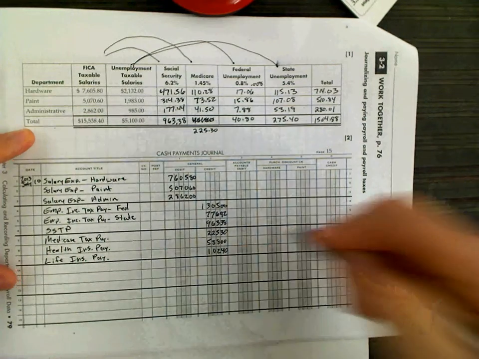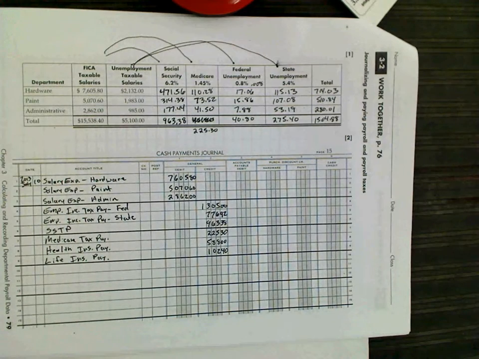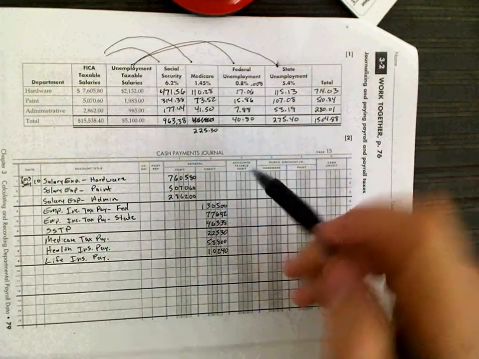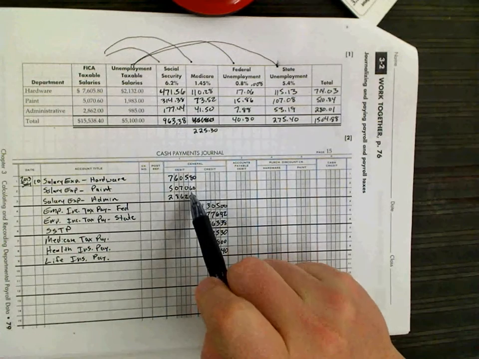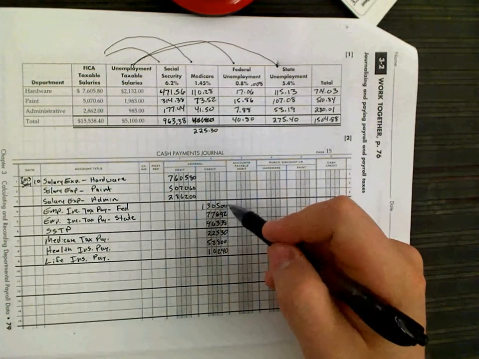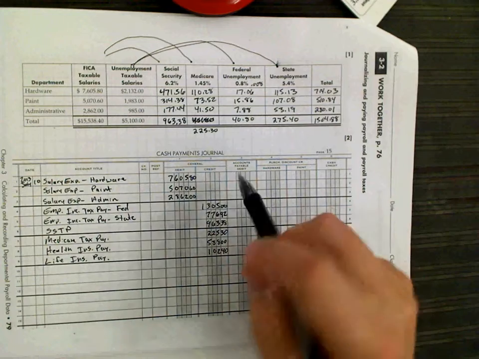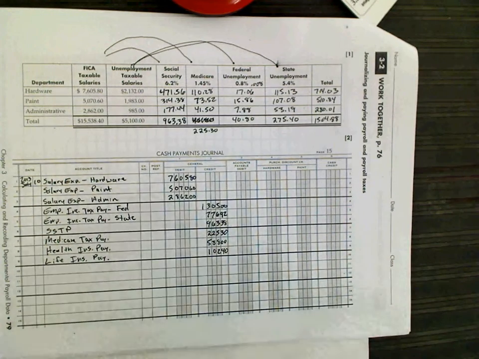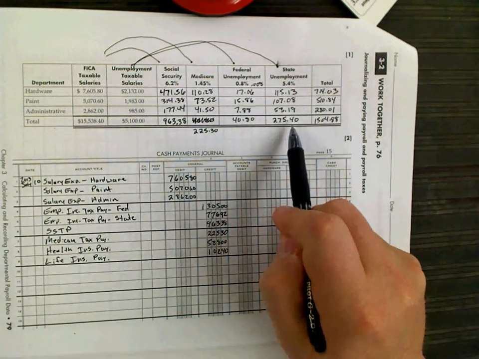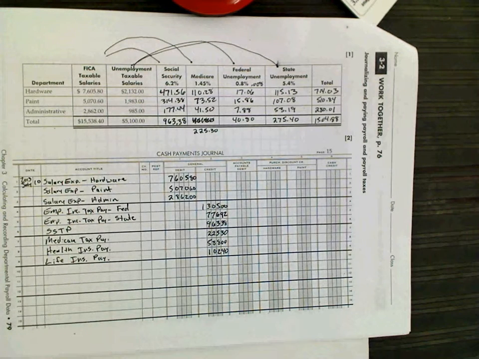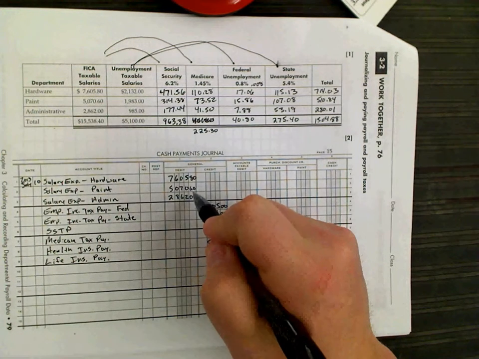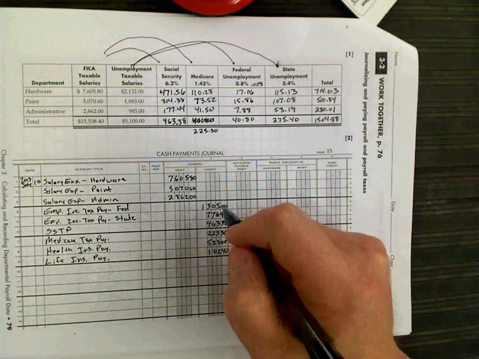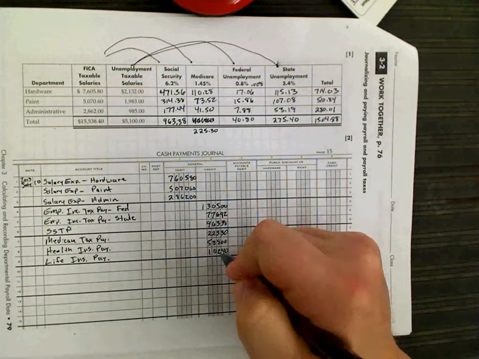Okay, so this is my gross salaries that people have earned. This is the amount of stuff we've taken out of their checks for taxes. The reason we don't do federal unemployment and state unemployment is because employees don't actually pay that, just employers do. So I've got to take these three numbers, add those up, and then subtract all of these to get one cash credit number.